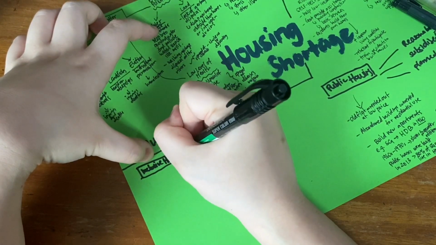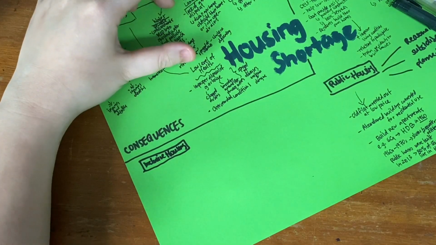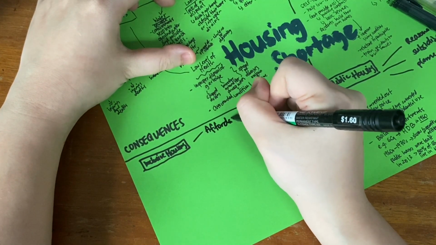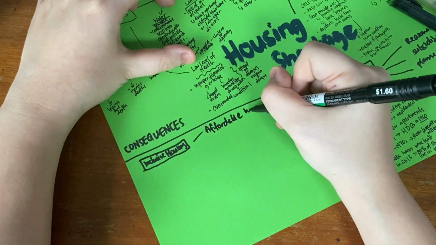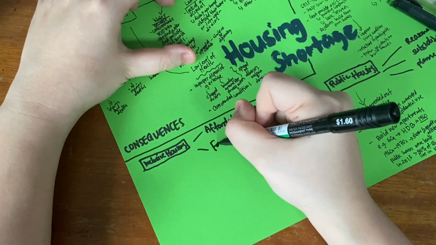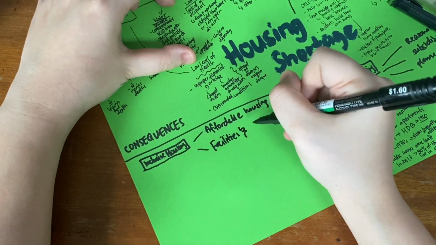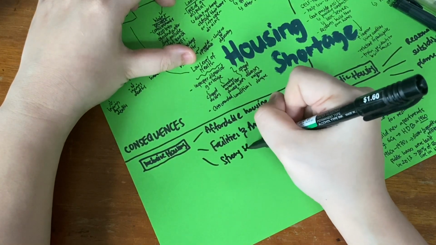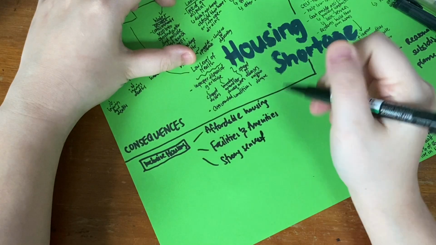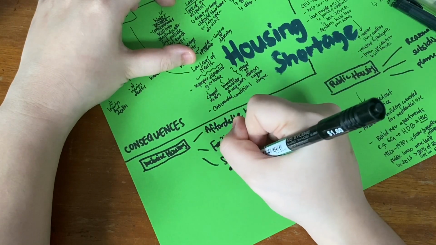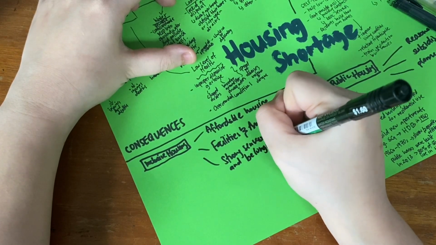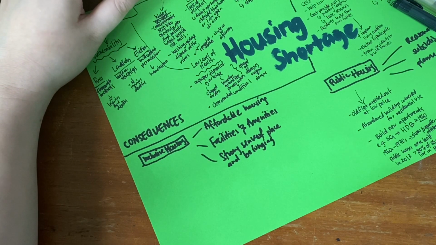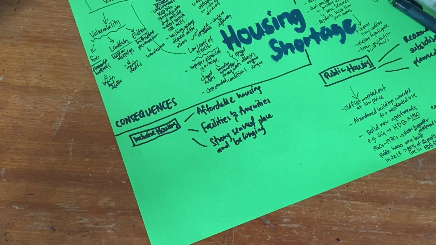Inclusive housing, possibly the most important one. Okay, so the three things include affordable housing, facilities, and amenities. And then there's a strong sense of place and belonging. So now when we talk about all this, there's a lot of things to look at.